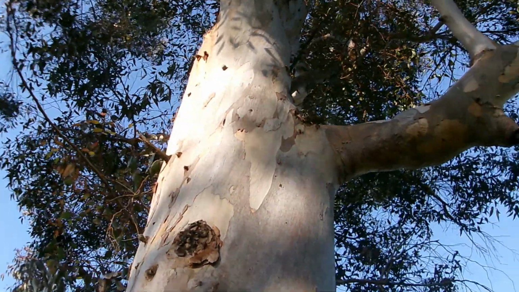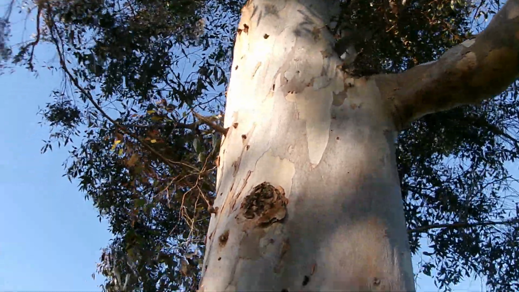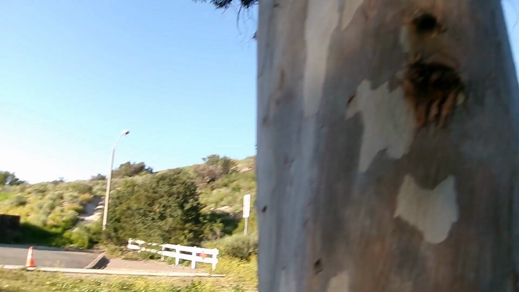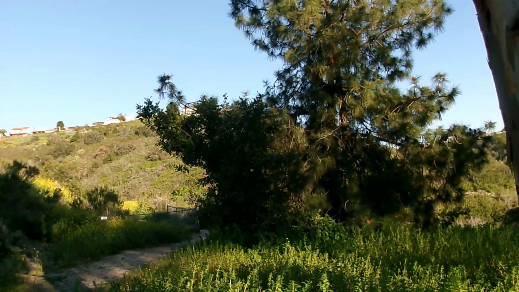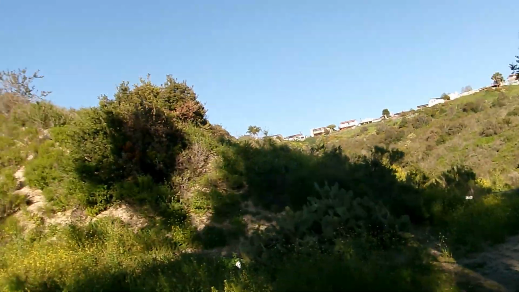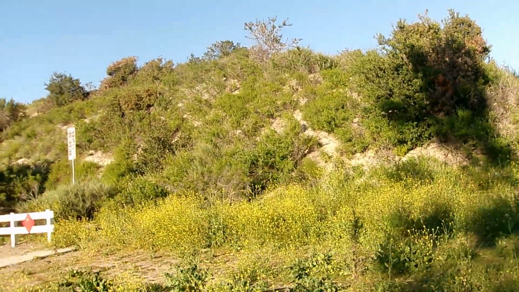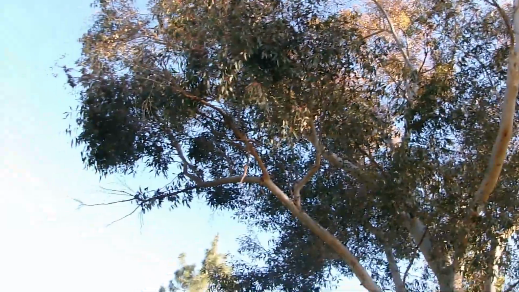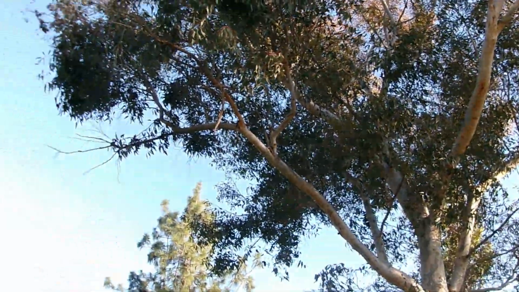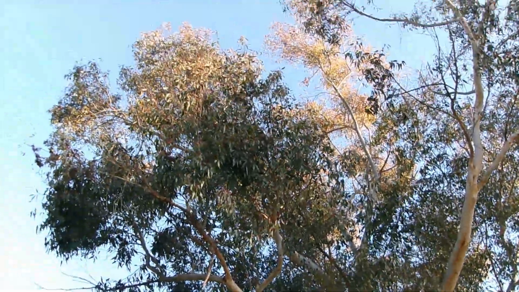So, with Eucalyptus cladocalyx, there is a little bit less of a weeping habit. So I'm going to try to back up and get a view of this tree from off here on the side a little bit. There's not as strong of a weeping characteristic. So you can see the branches don't droop down as strongly as Eucalyptus camaldulensis.